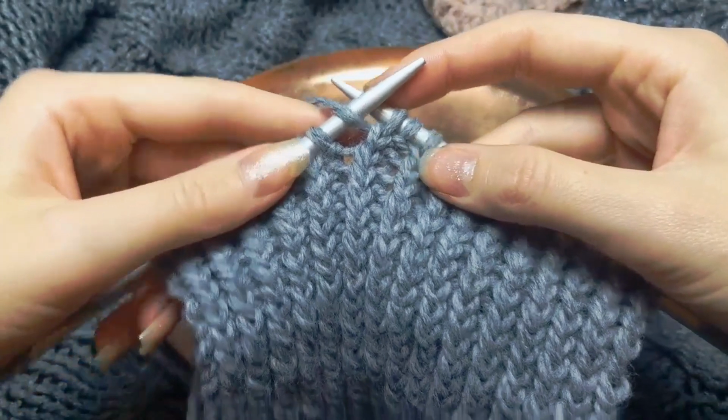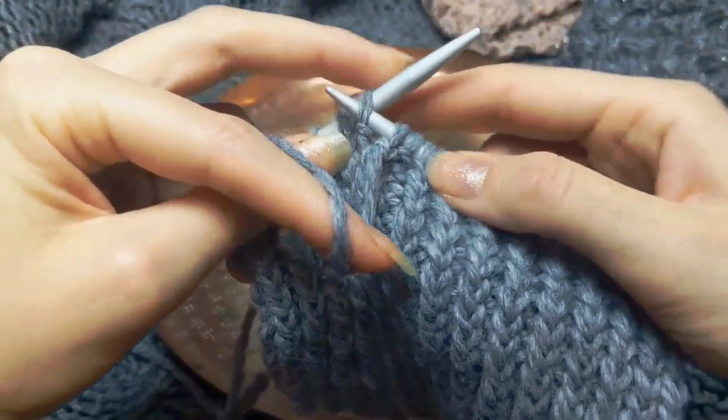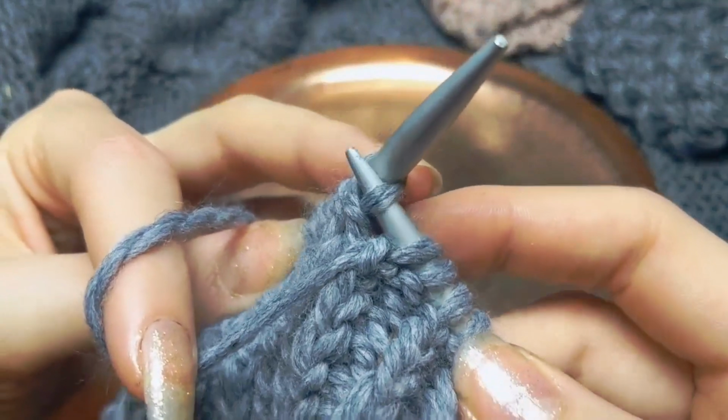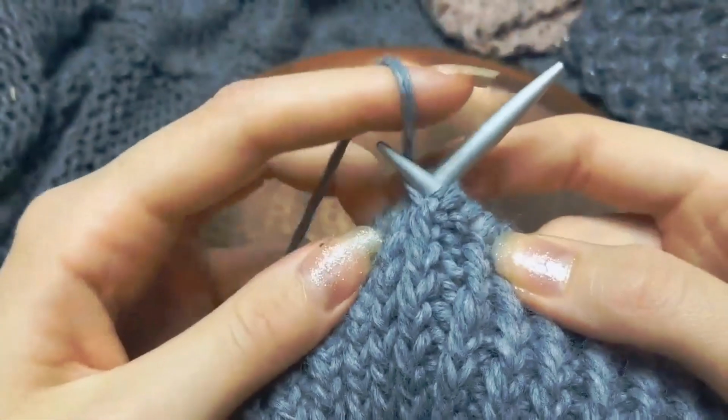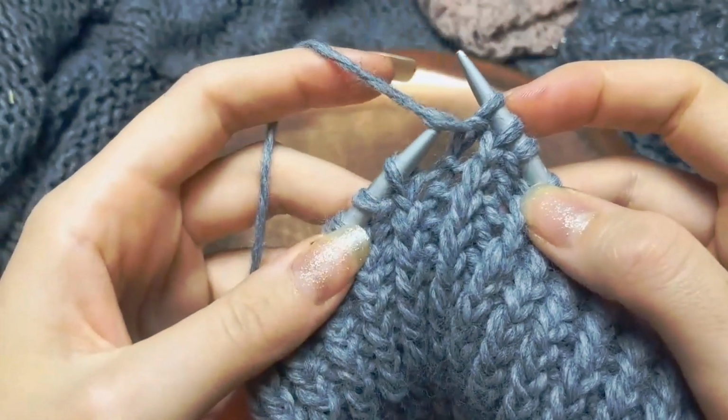So let's begin. First I'll show you how to do a twisted purl stitch. So with your yarn in front, instead of purling like so, you go through the back loop, like so. Then you wrap your yarn around, pull it through, and there you have it.